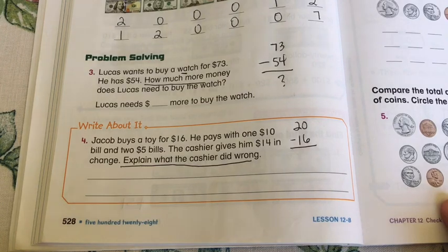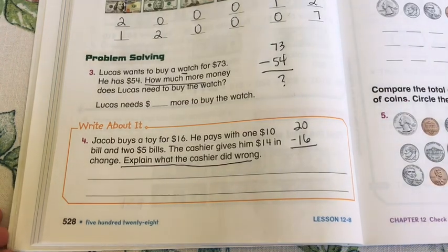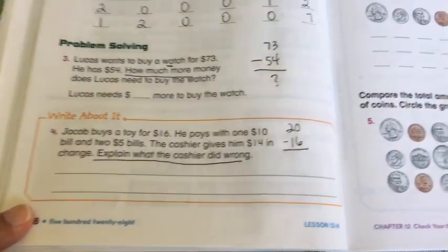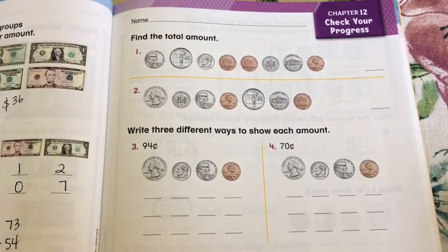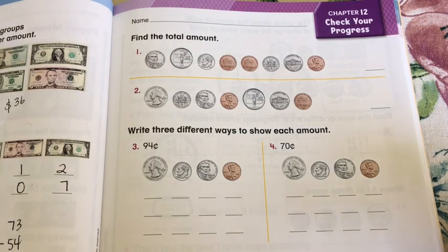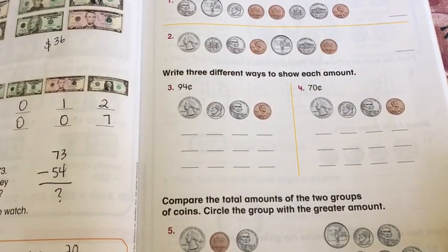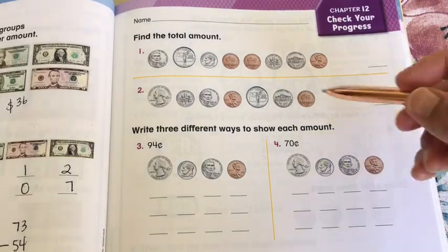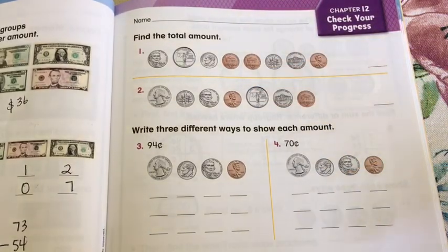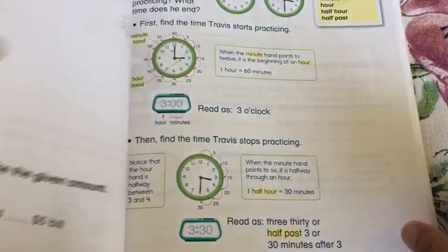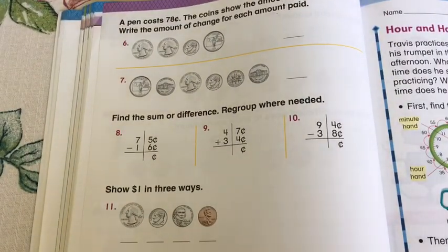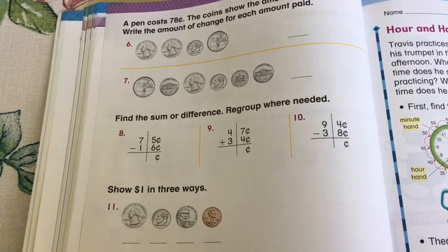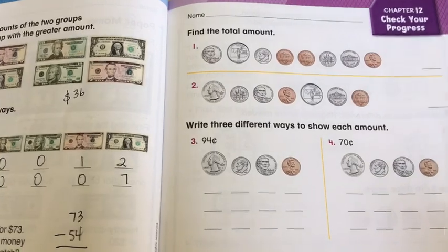All right. That concludes Thursday's math. On Friday, this is check your progress. That means there will be no video for Friday's lesson. And you will just on Friday complete this, answer the questions, and then your parent will send it in by email.